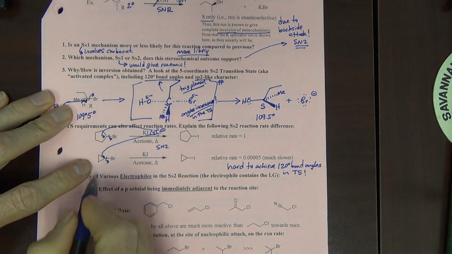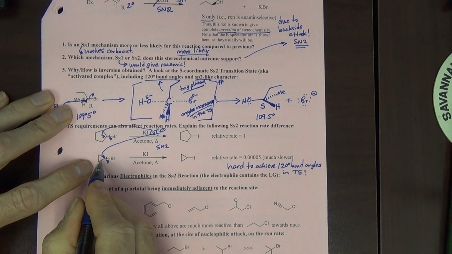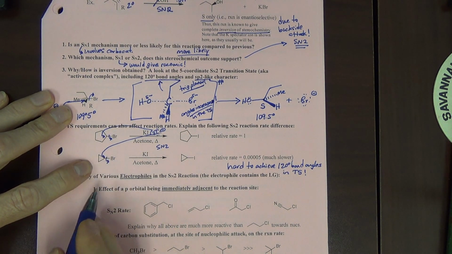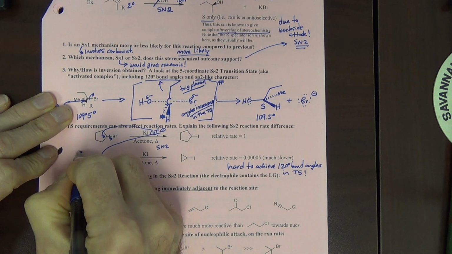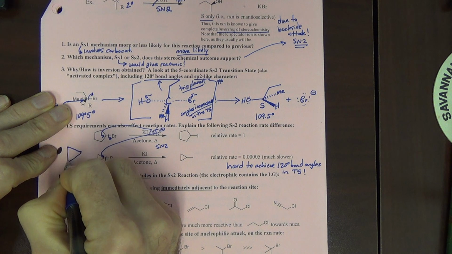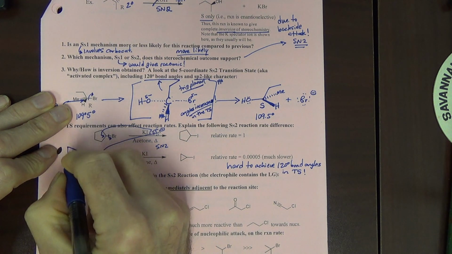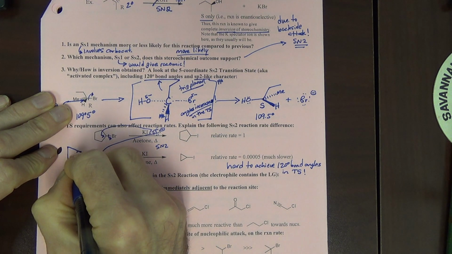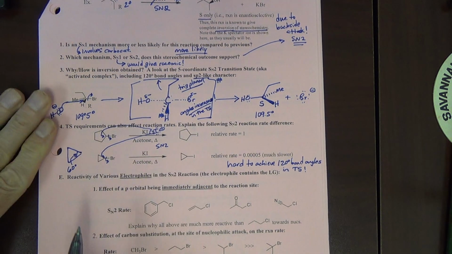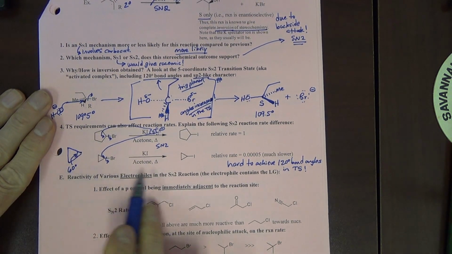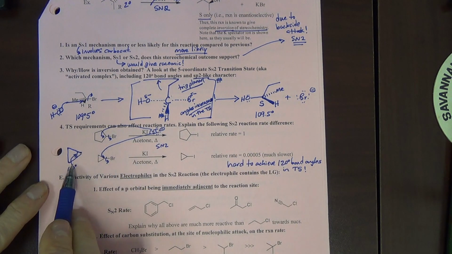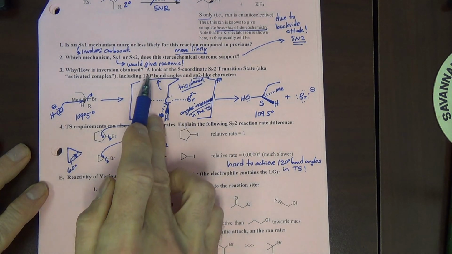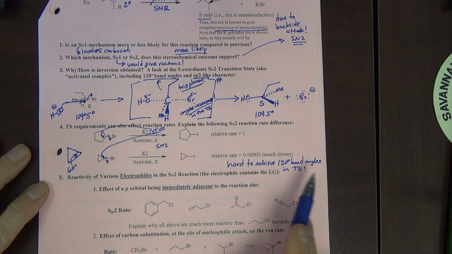And right there it looks like a 60-degree bond angle from 9th grade geometry. Okay? It looks like 60 degrees. How easy is that going to widen out to 120? How easy will that be? Very difficult.